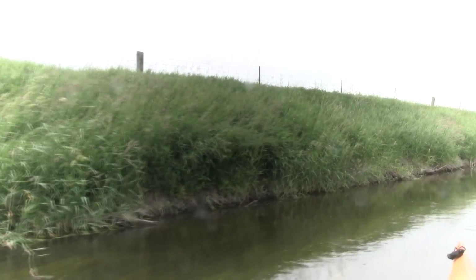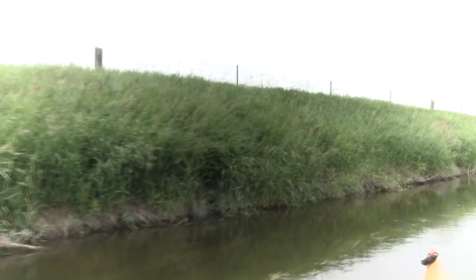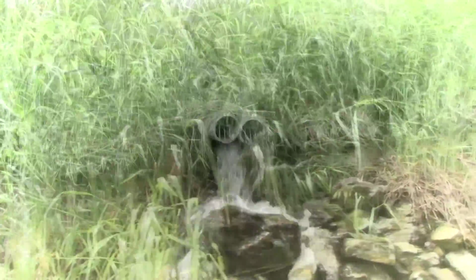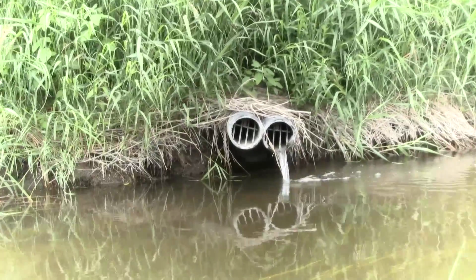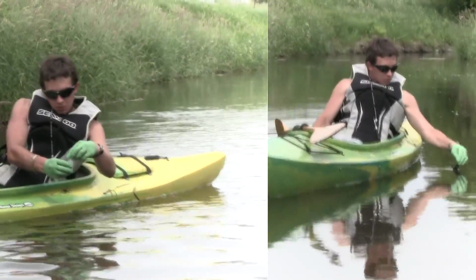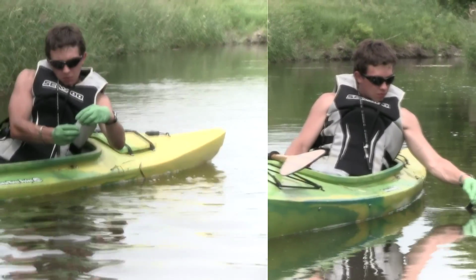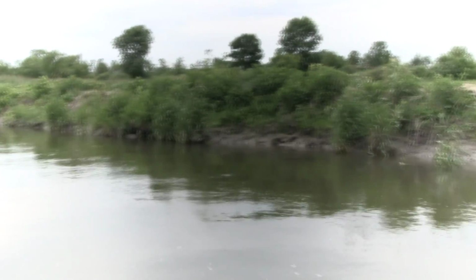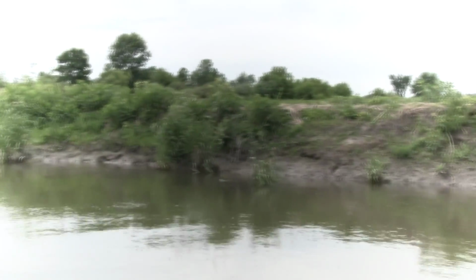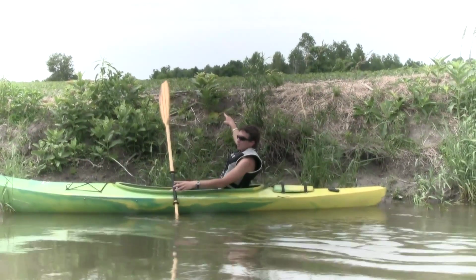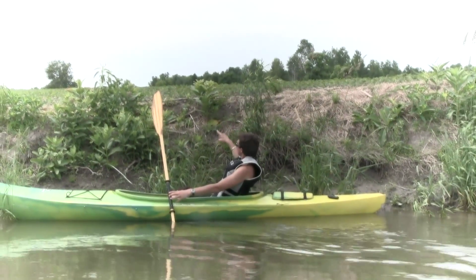Here you can see signs of agricultural activity up the bank. Other areas along the river, you can see that minimal buffers exist between agricultural activity and the river itself. In this spot in the river, the soybeans are actually planted right up to the stream bank.